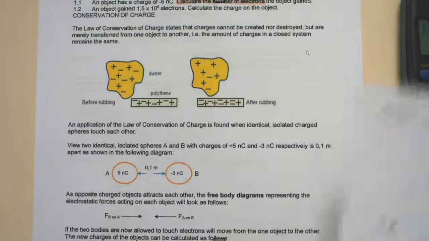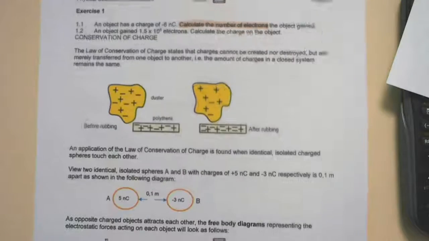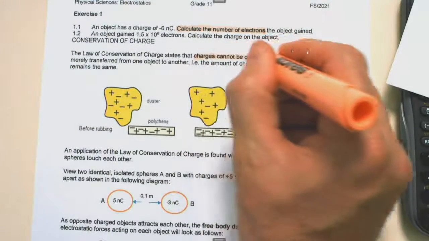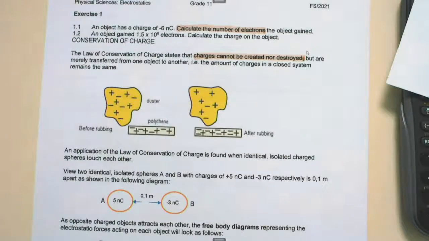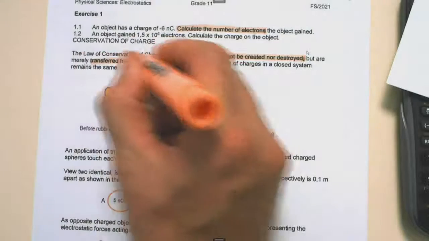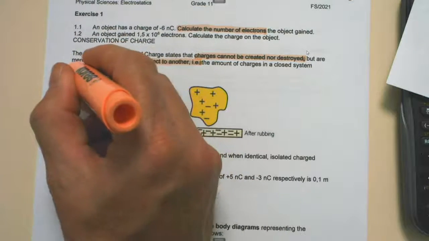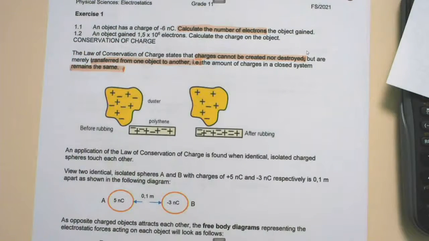Right, now we're going to look at the law of conservation of charge. There's a law that says that charge is conserved, and well, in basic terminology it means that charges cannot be created nor destroyed. Okay, it's conserved. It can be merely transferred from one object to another. The total amount of charges in the closed system thus remains the same. So if I look at the total number of electrons and protons, that total number will never change.